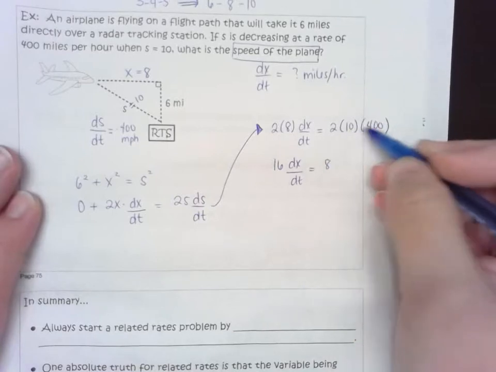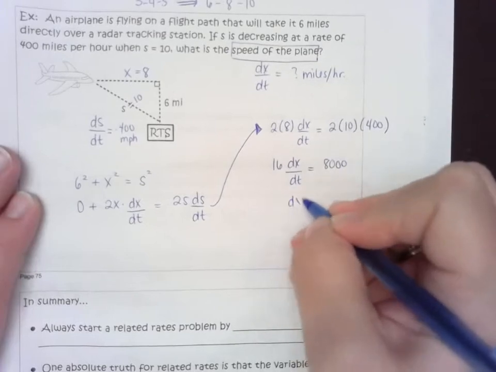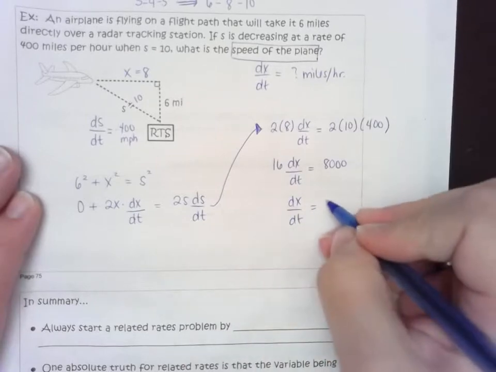So we've got 4,000, this is going to be 8,000. Divide both sides by 16. I should know this. I do not. It is 500. 500 what?